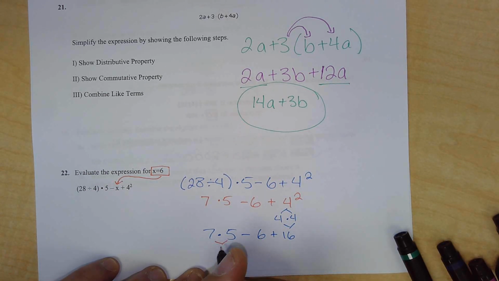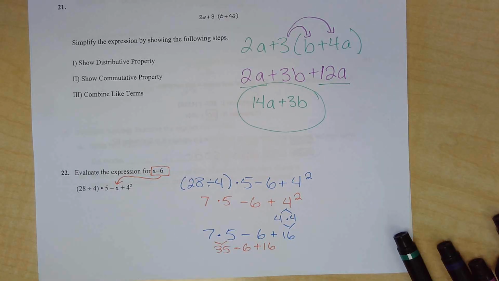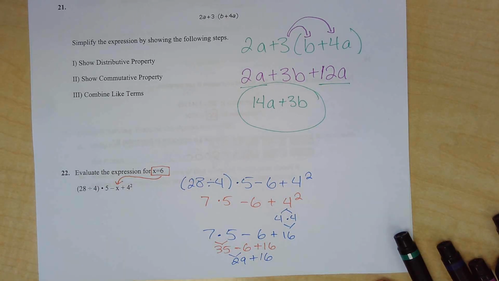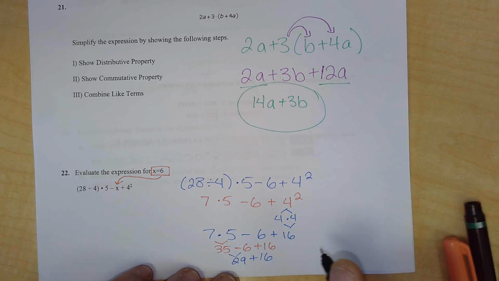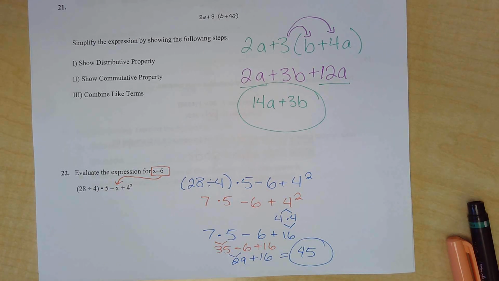This is going to give me 35 minus 6 plus 16. 35 minus 6 will give me 29, and 29 plus 16 will finally give me the answer of 45, which is exactly what I need. All right, let's keep going.